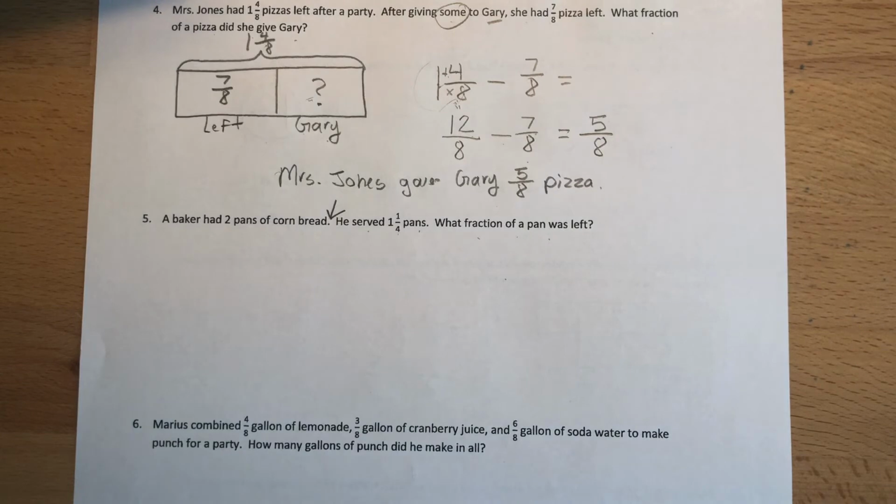Okay, so that's how much he served. He served 1 1/4 pans. So you know what I'm going to do? I'm going to draw this out in pictures. I'm not going to do a tape diagram here because I think a tape diagram makes it kind of confusing. So if he served that, how much does he have left?